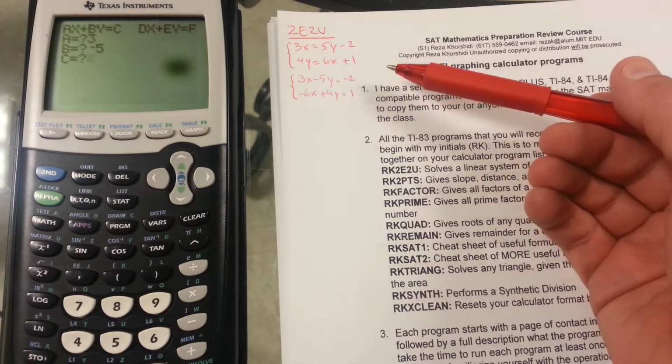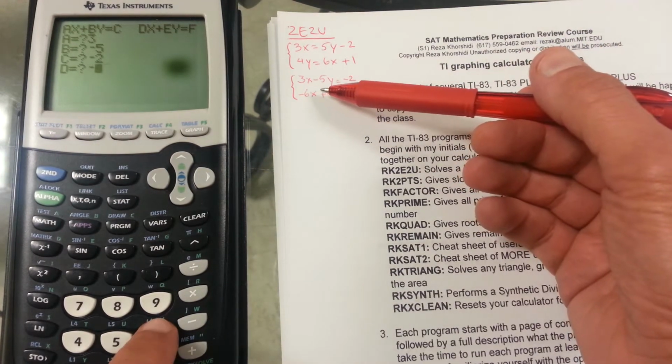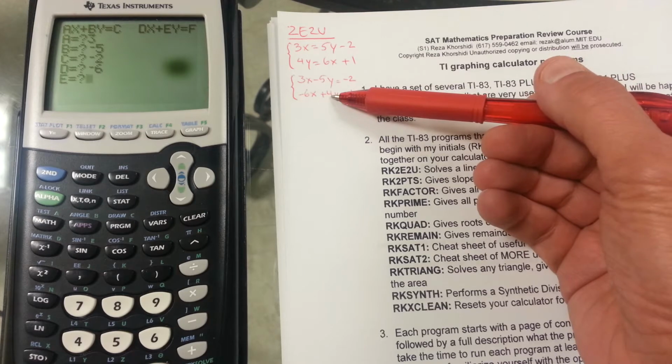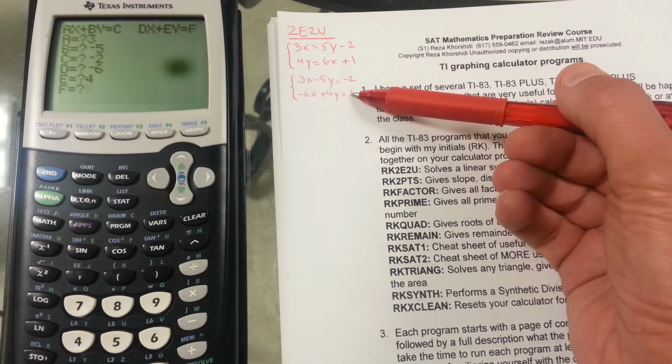C is negative 2. D is negative 6. E is 4. And F is 1.